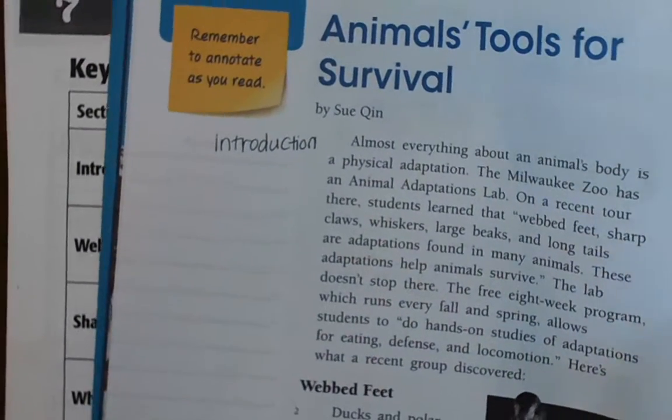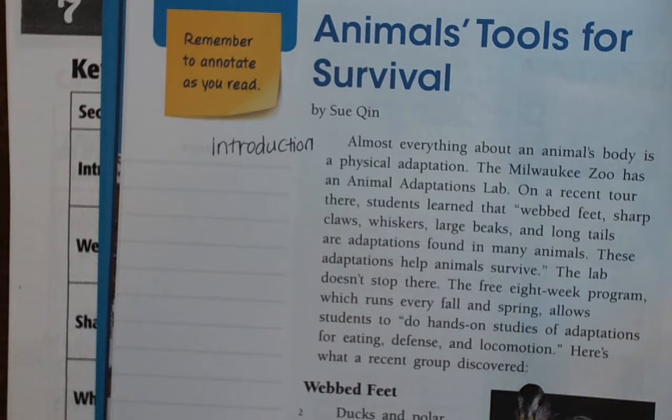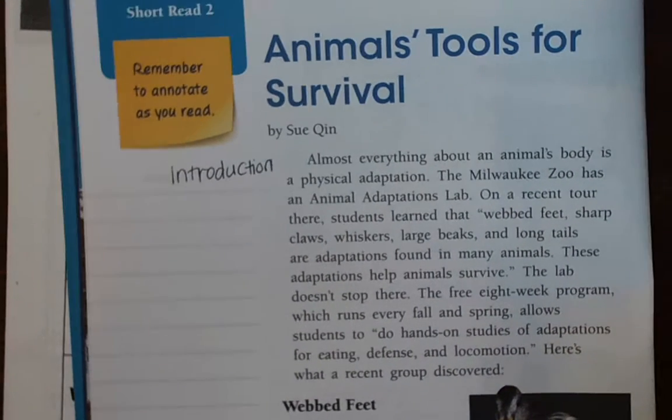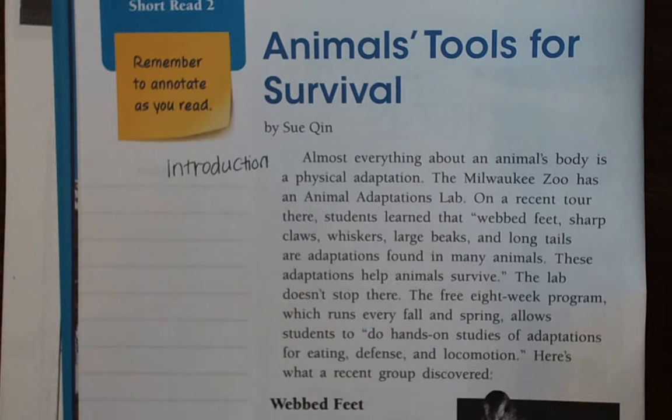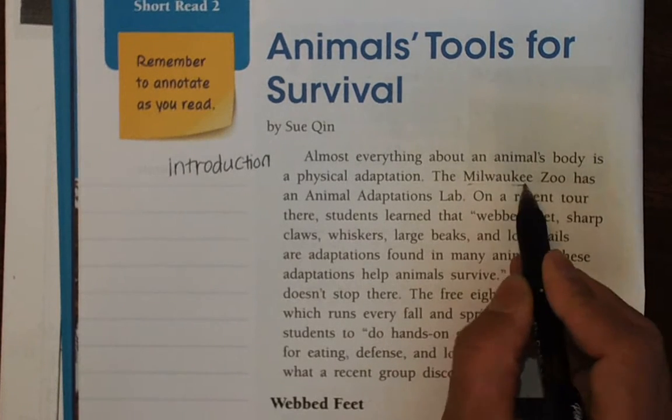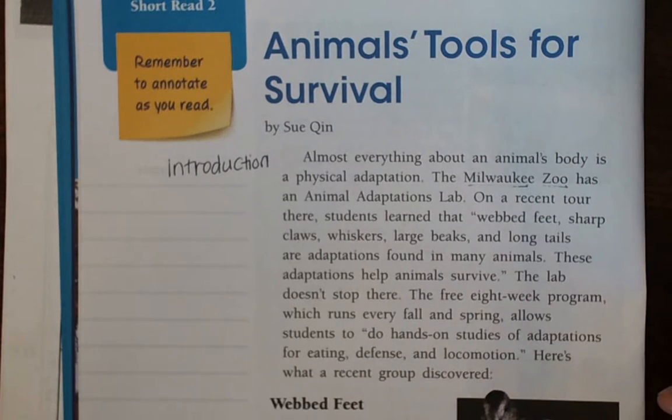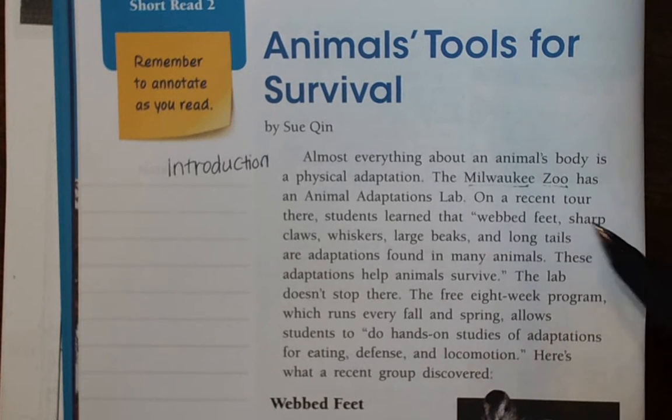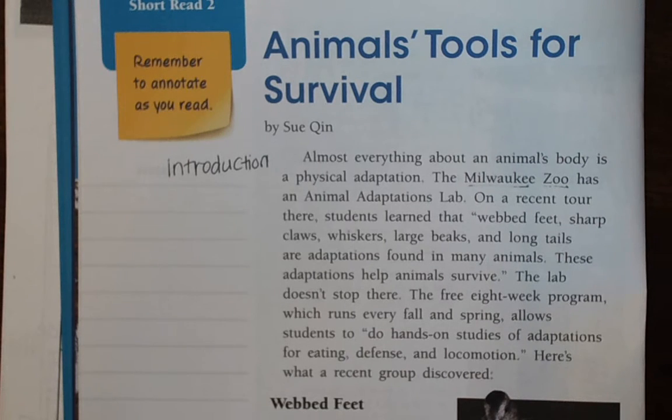They were talking about a specific place where the children can learn about adaptations. Do you remember that? Yeah, it's right here. The Milwaukee Zoo is where kids can learn about how webbed feet, sharp claws, whiskers, large beaks, and long tails are animal adaptations and how they help them to survive.